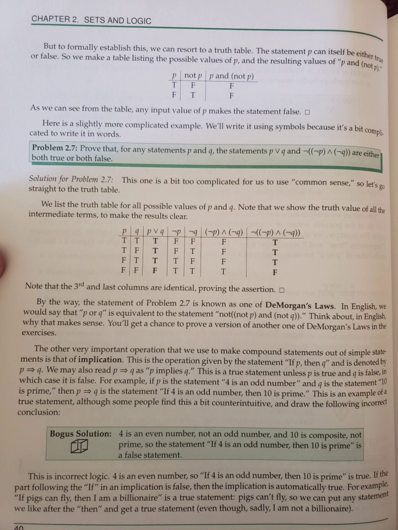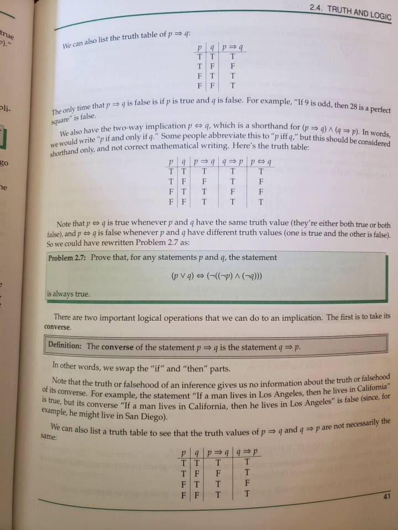Again, we have P implies Q. The truth table for that will have 4 rows because we have 4 possible combinations of truth and falsity for P and Q. And notice that in the truth table, the only false row is the second one, where P is true and Q is false.